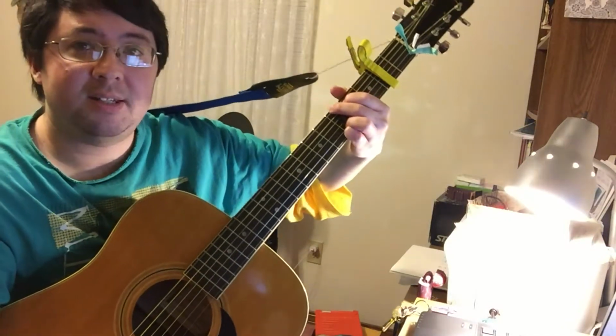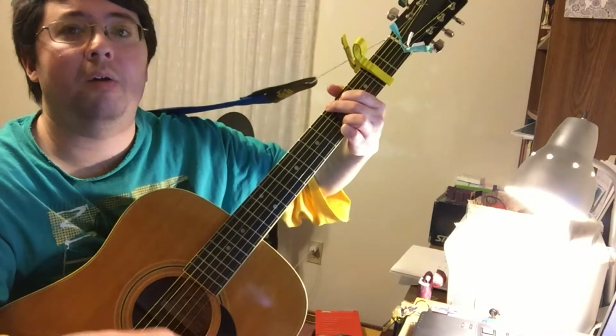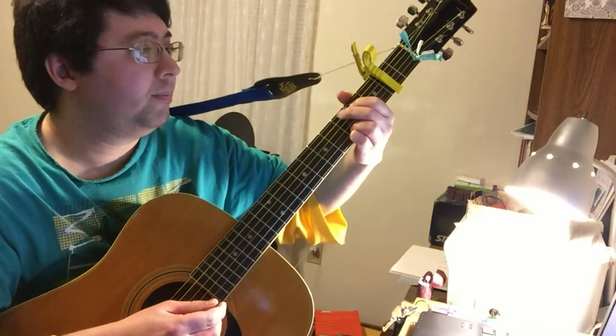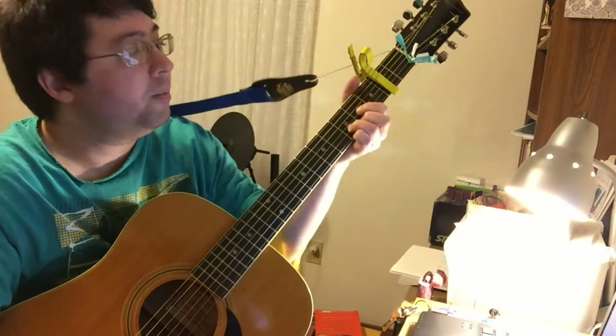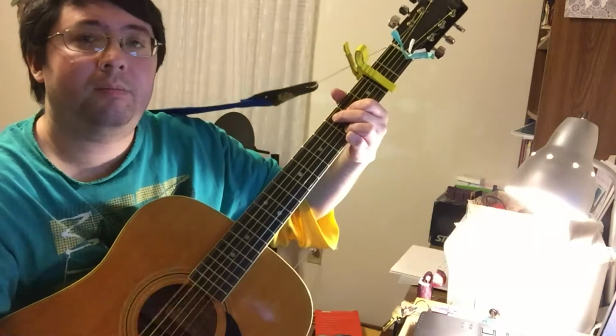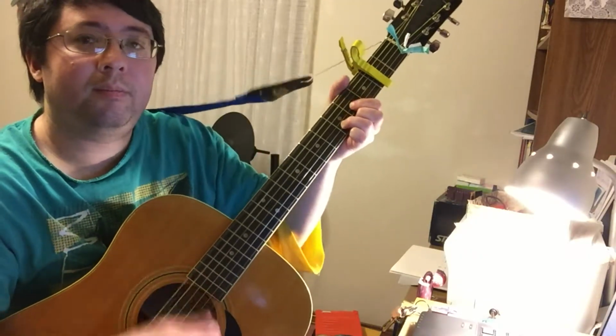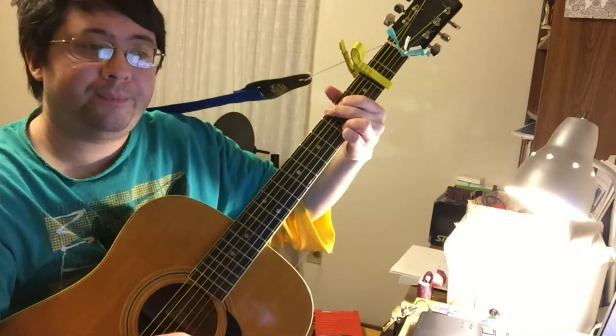For example, this is A, so that'll be the A chord that I'll play on the piano. And this would be D on the piano. This will be E on the piano. So I would call this capo to G, or if it's in this shape, I'll say capo to D.